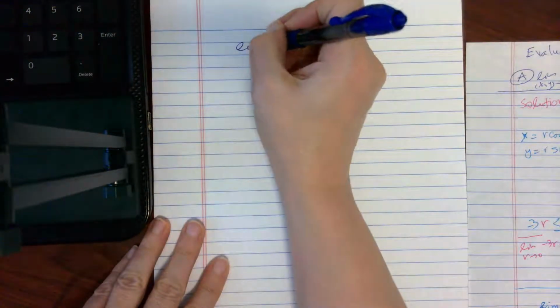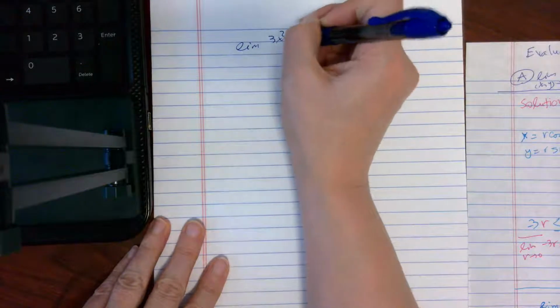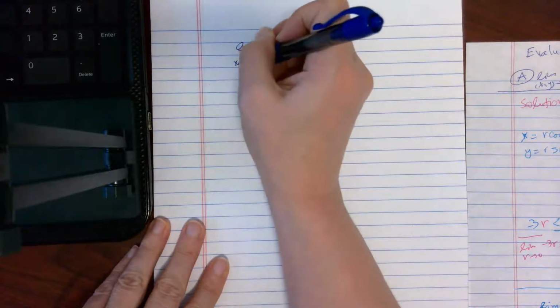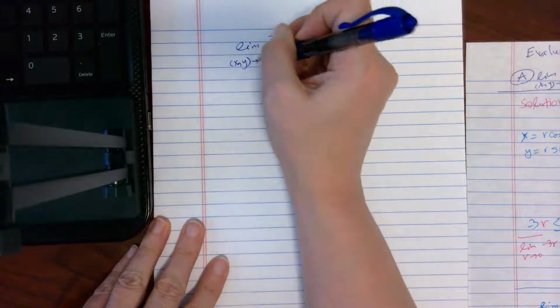I'm giving you an alternative method of evaluating the limit of 3x squared y over x squared plus y squared as x and y approach 0 and 0.